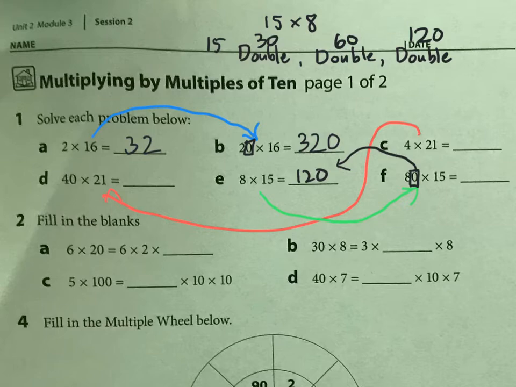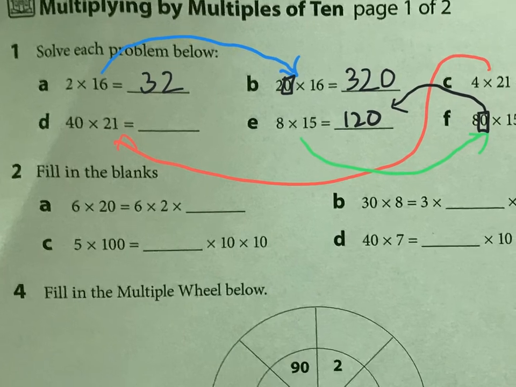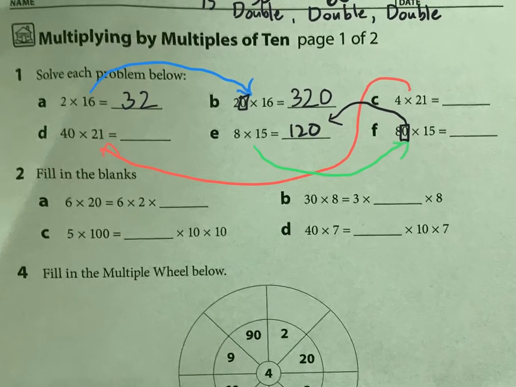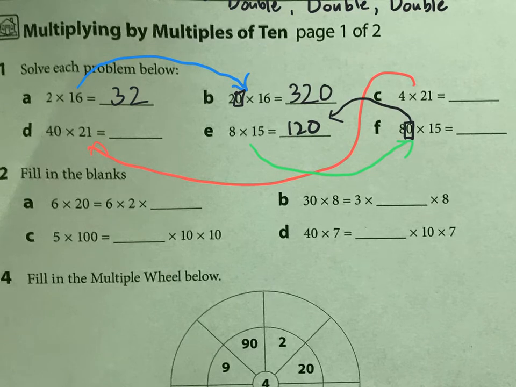Okay, these are some ones that some people struggled with, which is good. We need to figure out what number goes into the blank. So 6 times 20 is the same as 6 times 2 times what? Well, here 20 is breaking down into 2 times 10, so that would be a 10. Over here, how are we breaking down 30? 3 times what? And then the times 8 remains the same.